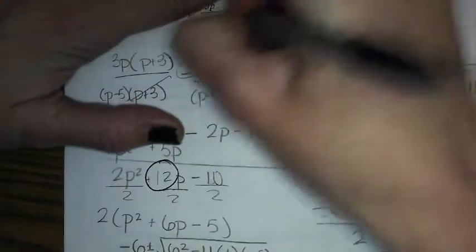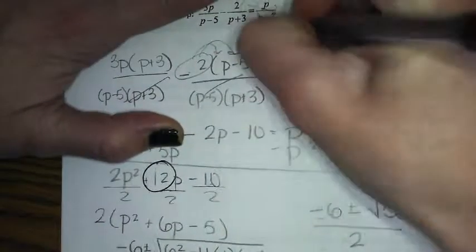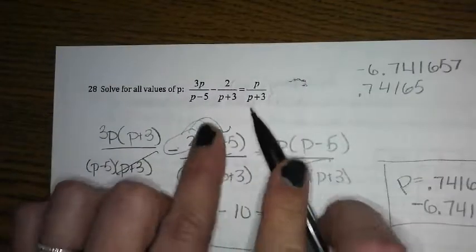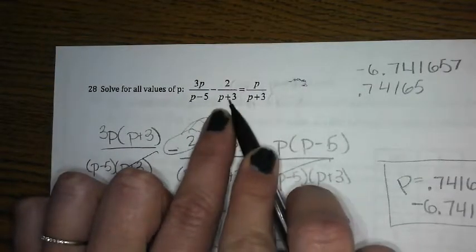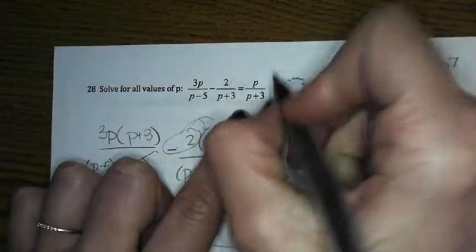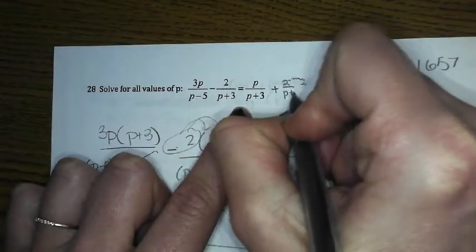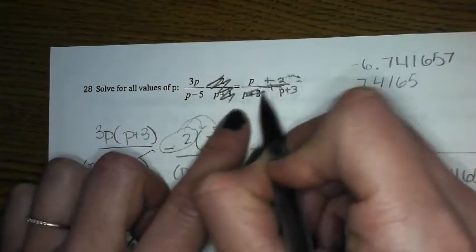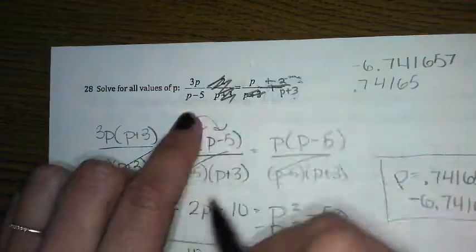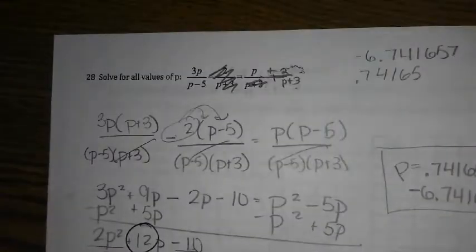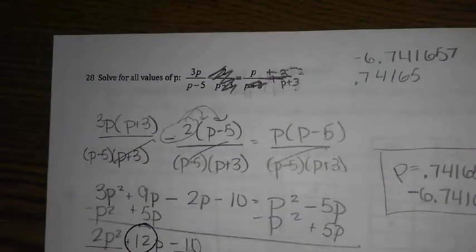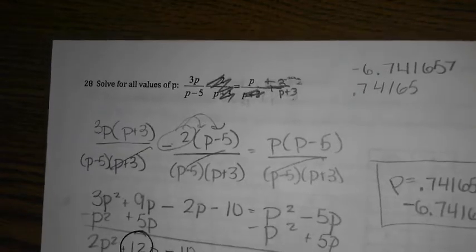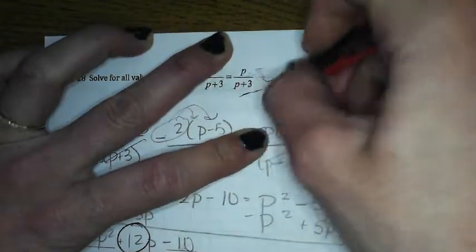One thing someone did on this that I thought was fairly creative, it's not usually possible, but they noticed that these already had a common denominator, so they added the 2 over P plus 3 over. So they treated this side as P plus 2 over P plus 3 and 3P over P minus 5, and they just cross-multiplied. I thought that was very nice. So most rational equations are not going to work out nicely like that.